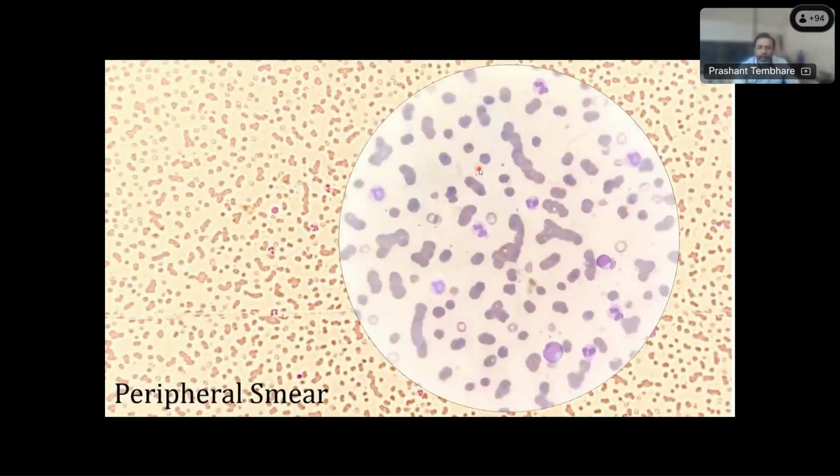And this is a closer view. There is a nice rouleaux formation. And the count is slightly high. You can see it was 13,000, with neutrophils at 70 to 80%.